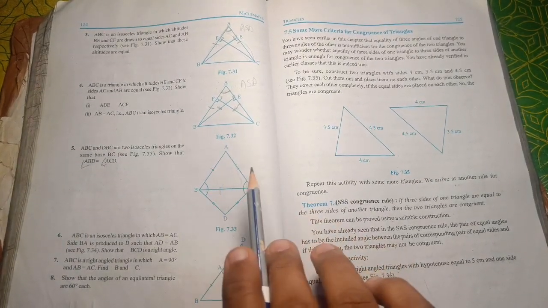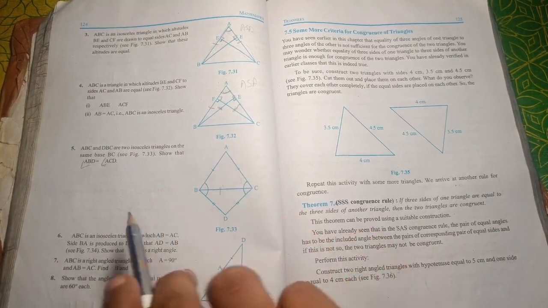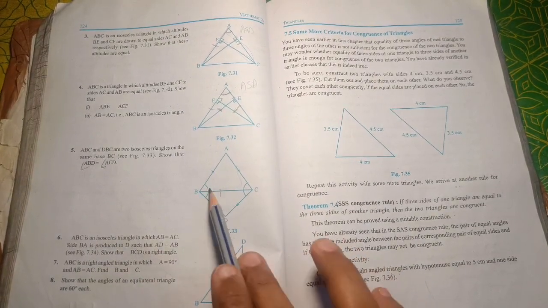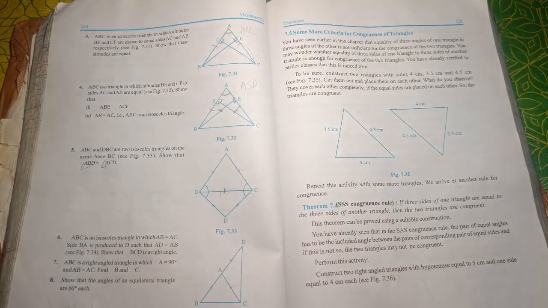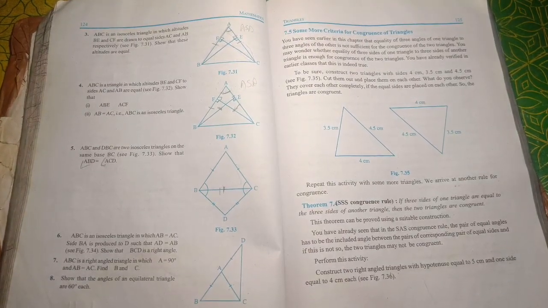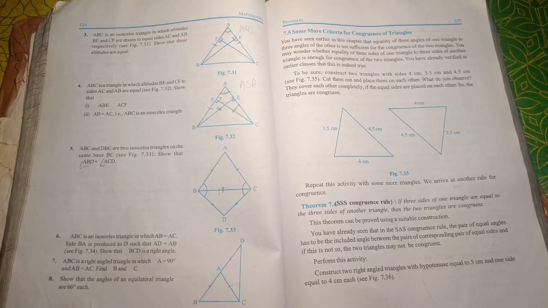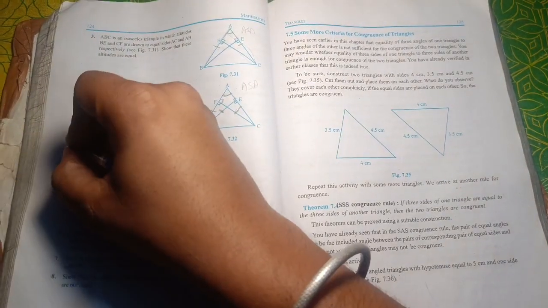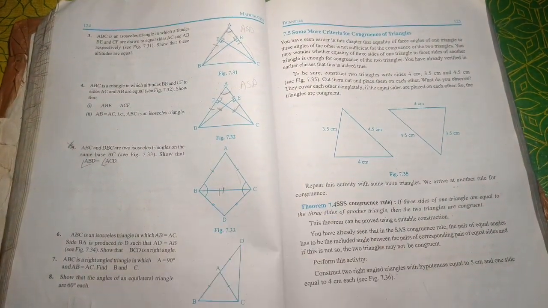I am not aware whether it is asking to show the triangles are equal or congruent, or the side is equal, angle is equal. If the angle is equal, there is a side here, and both the triangles are isosceles, then let it be put in a star. I will tell you the answer in the next video.